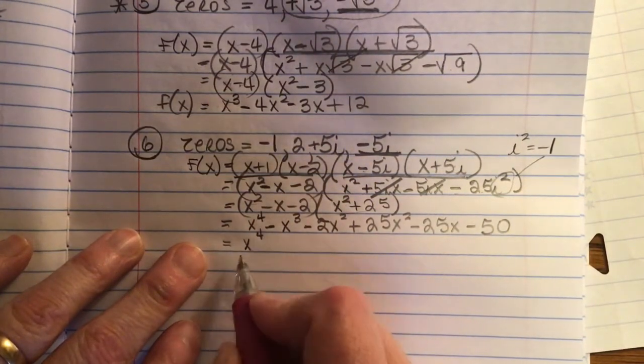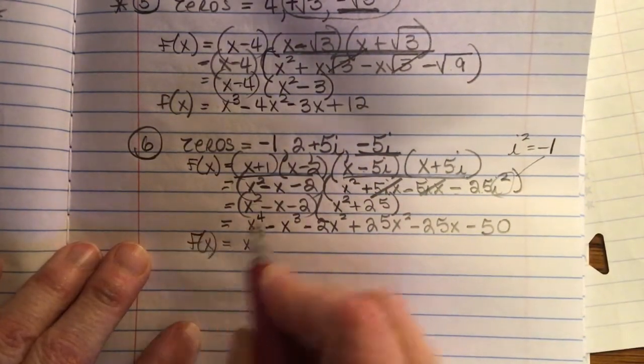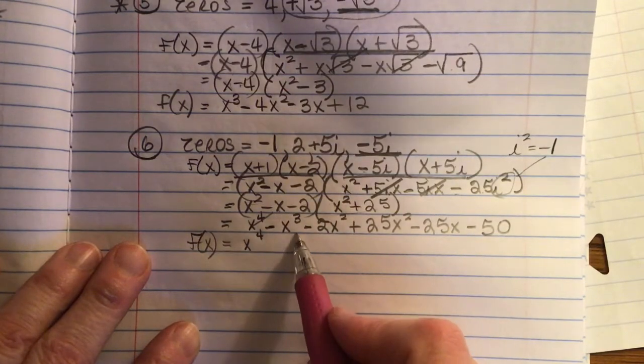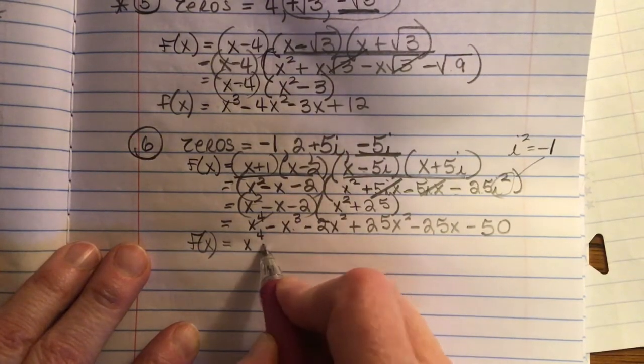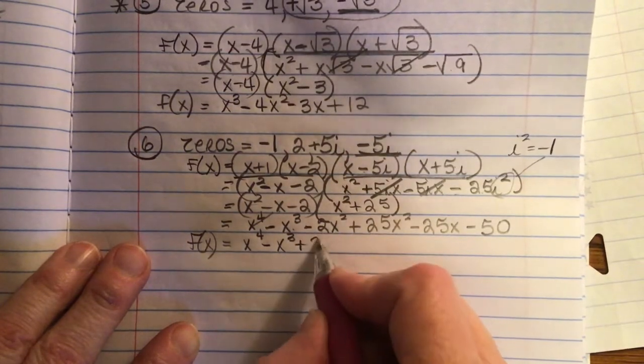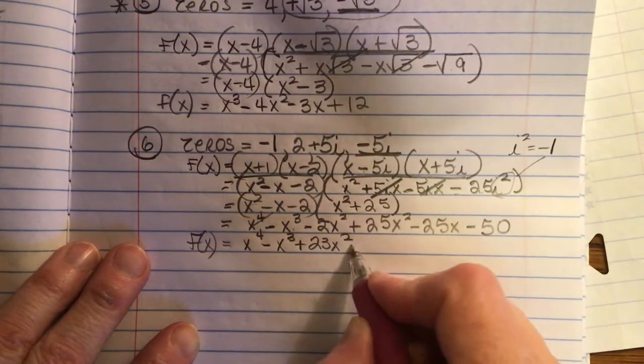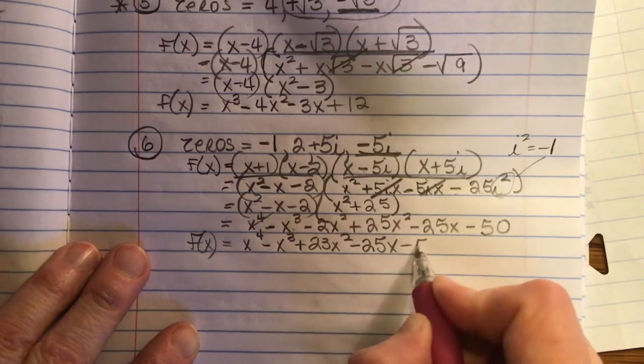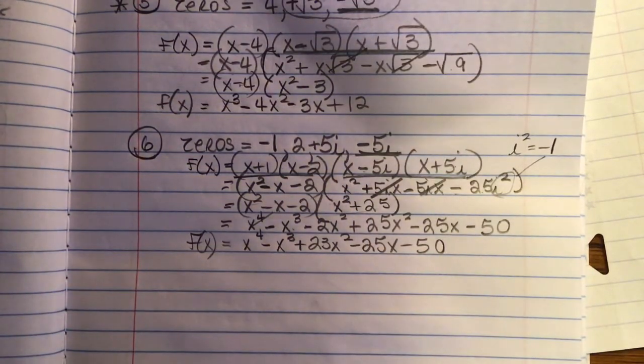Now let's see if we can get everything organized. x to the 4th. Okay, now let's do our cubes. We've got minus x cubed. We've got plus 23x squared minus 25x minus 50. So it actually wasn't that painful.